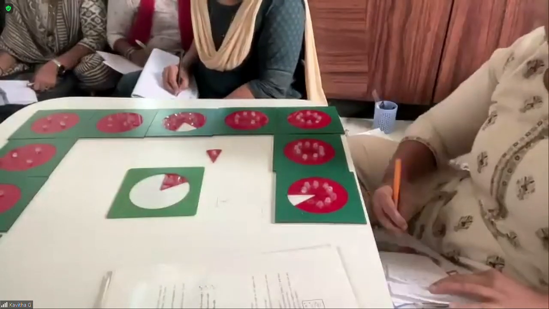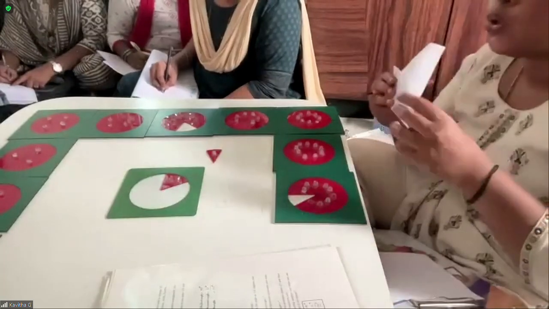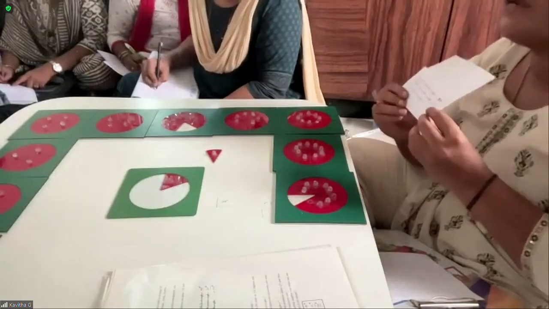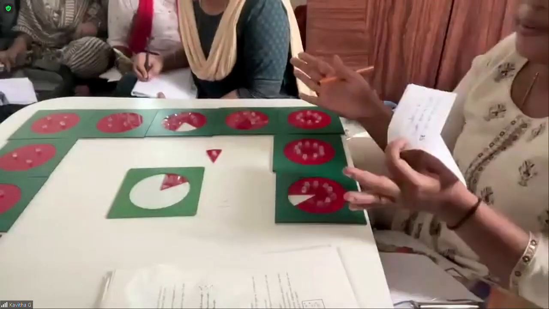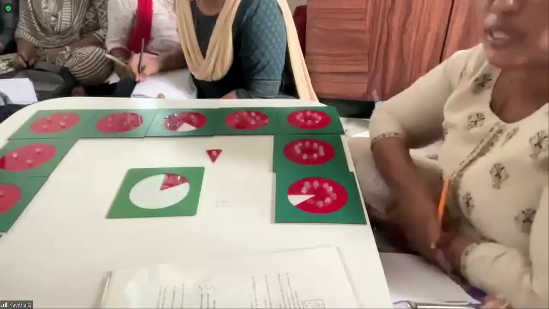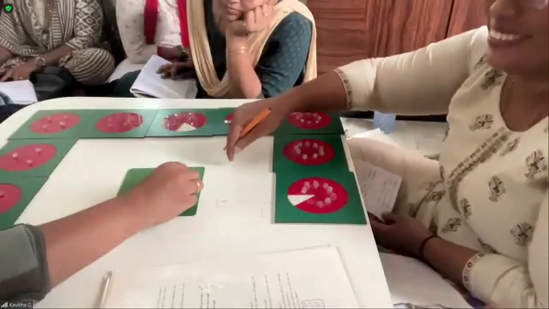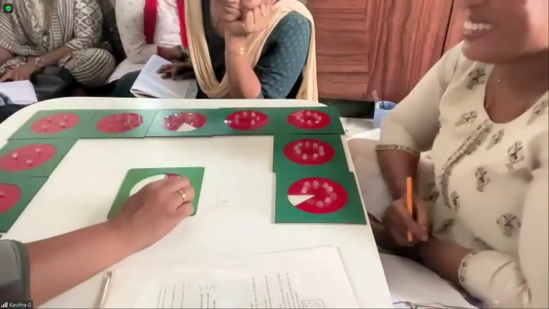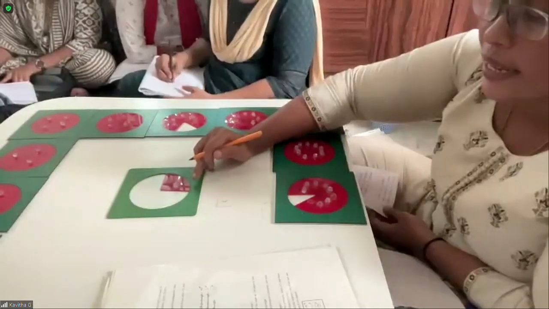Now, the sum of the angles is equal to... What do you mean by sum? How do we do it? Add. Put them together, just join them together and see how much it is. 96. So she kept the first angle, and then the second angle.